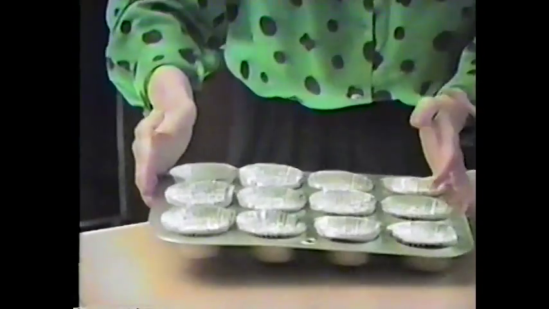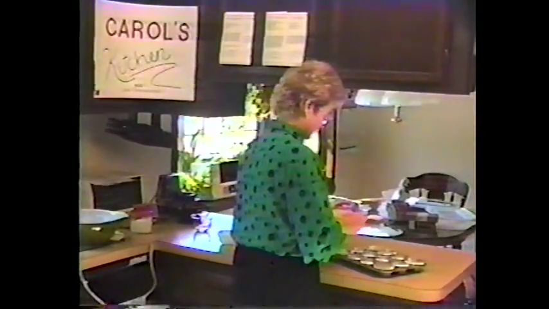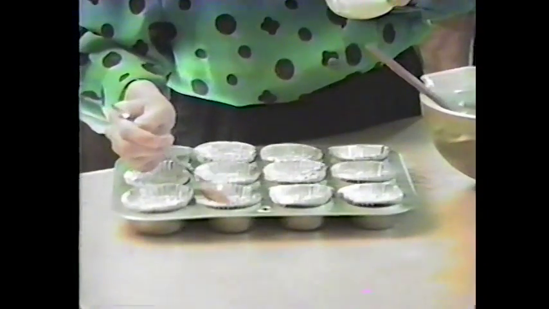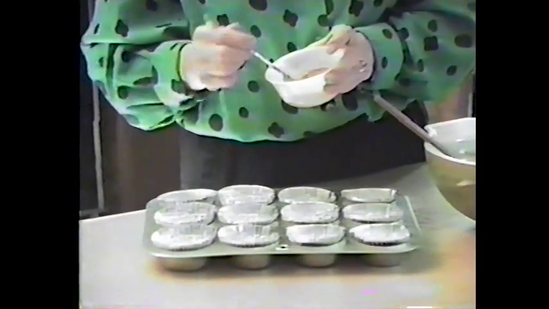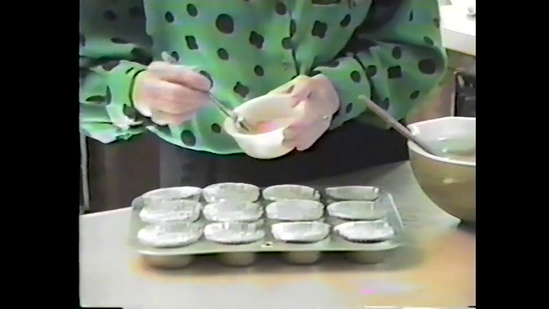Now we're going to take our little muffin tins. And for this, I chose silver muffin tins because I thought it was more festive. And we're going to put a little bit of cracker crumbs in the bottom of each one. Now, the recipe here says that this will only make 6 cheesecakes, but I have a feeling it's going to make more than 6.